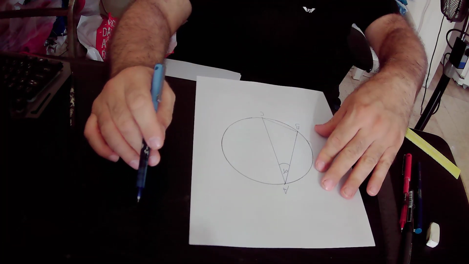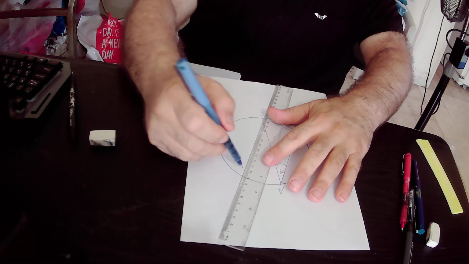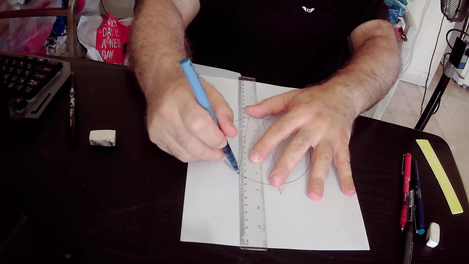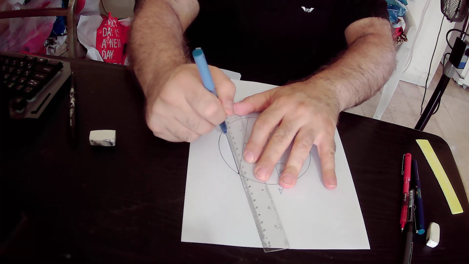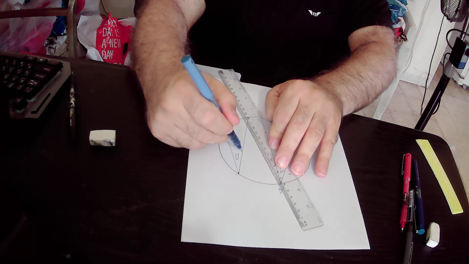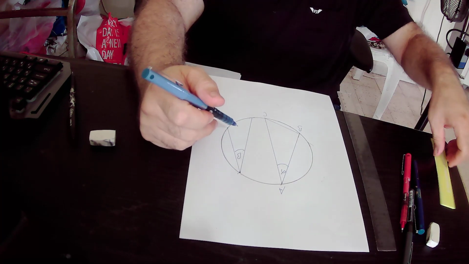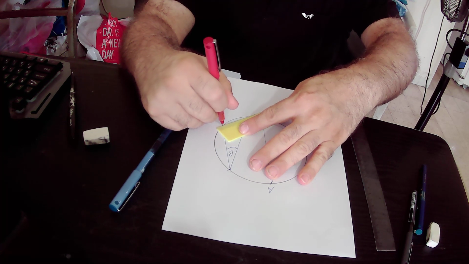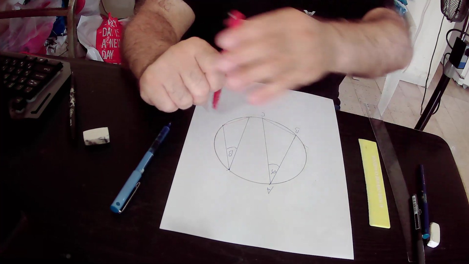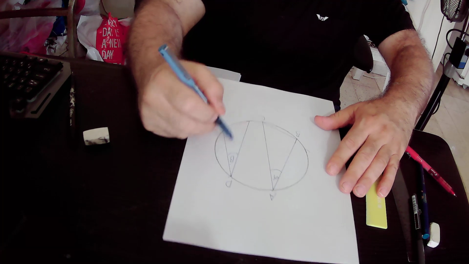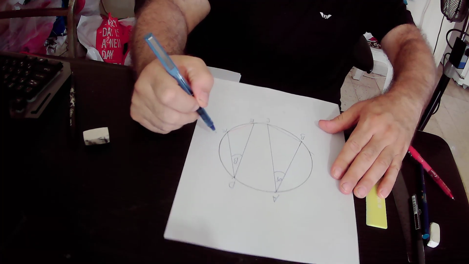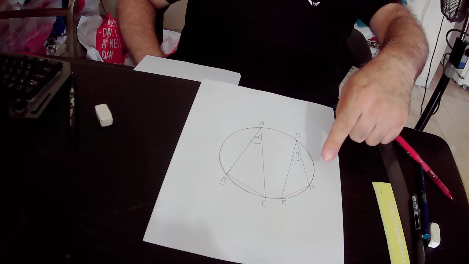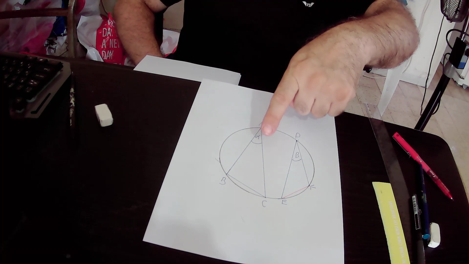And we have another peripheral angle beta. So actually peripheral angle beta rests on chord EF and peripheral angle alpha rests on chord BC.